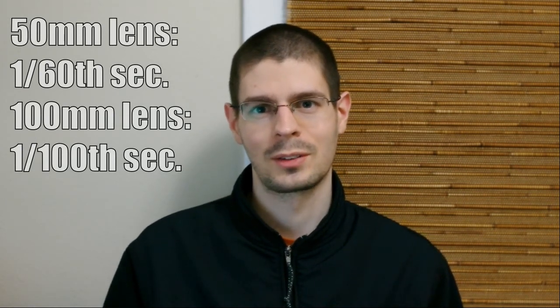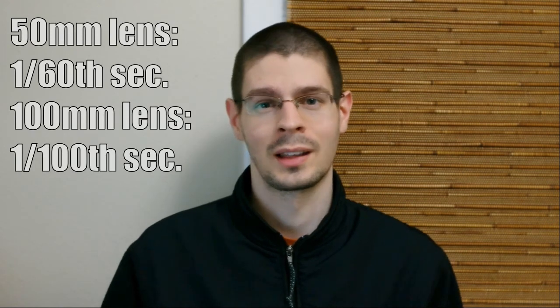It's not something you should follow religiously, but it'll help you get those nice sharp photos. So those are the basics of shutter speed.